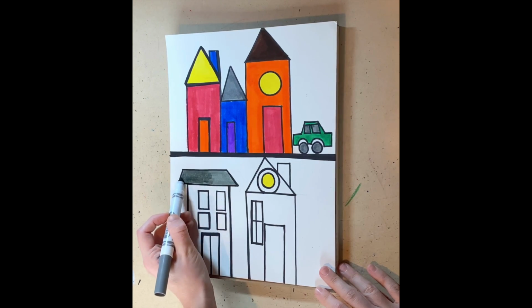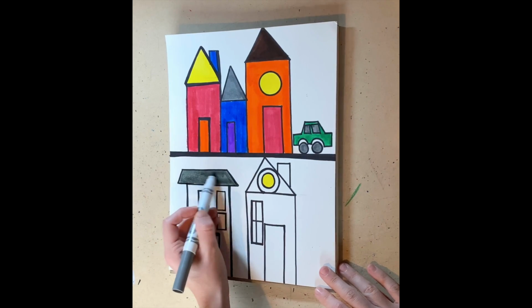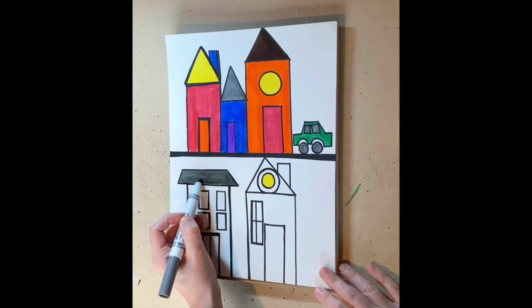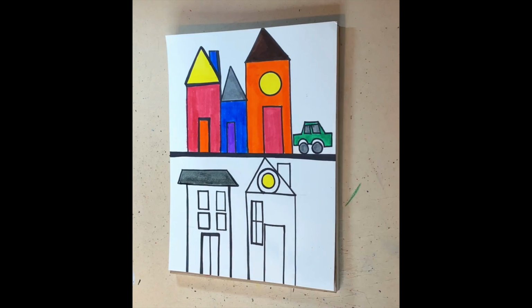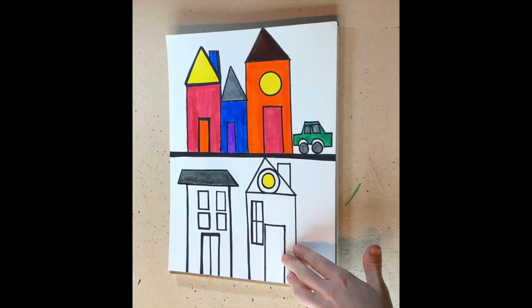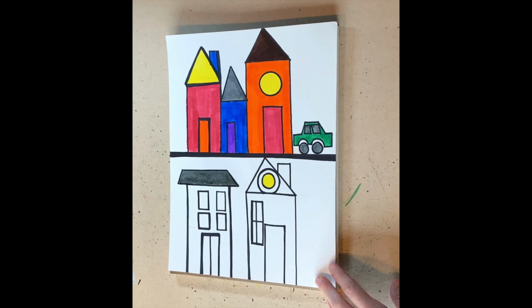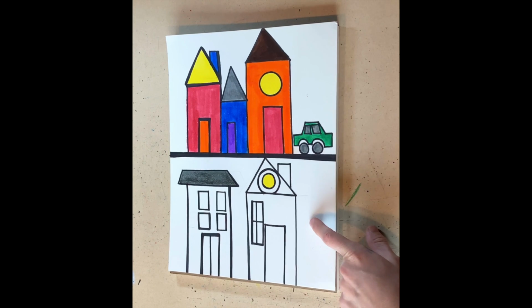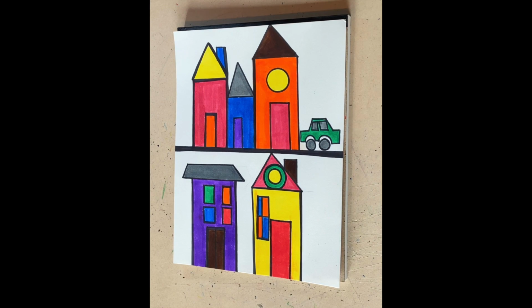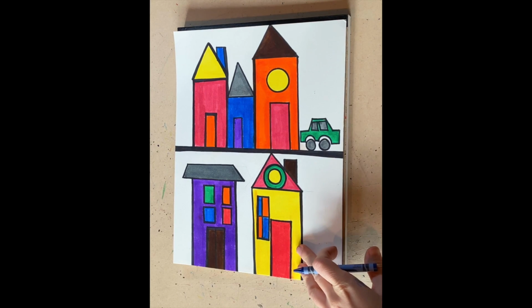If you have oil pastel, you can use oil pastel, crayons, anything that you would like to use. And then once I'm done with coloring all of the different shapes, then I'll color the backgrounds, which will be the sky.